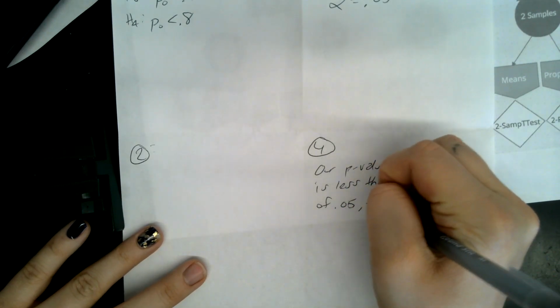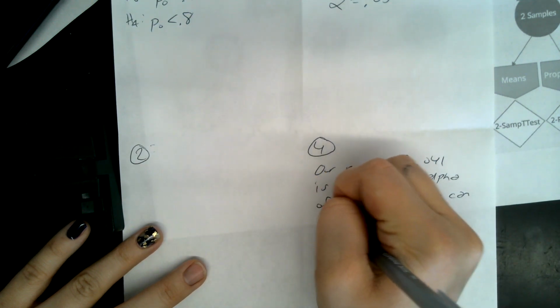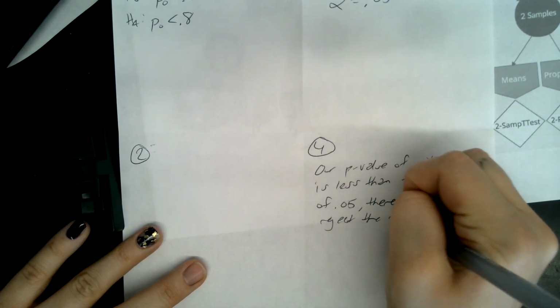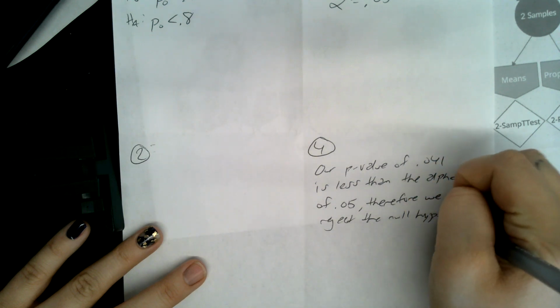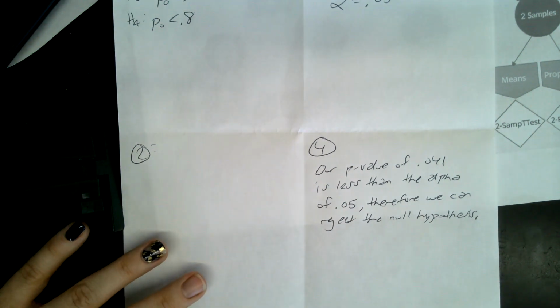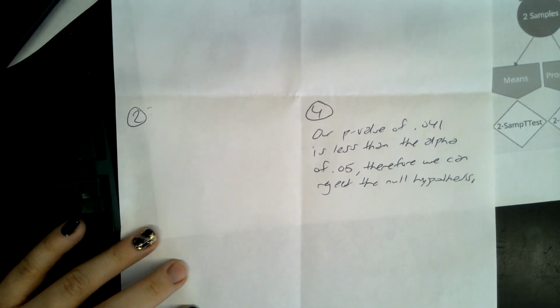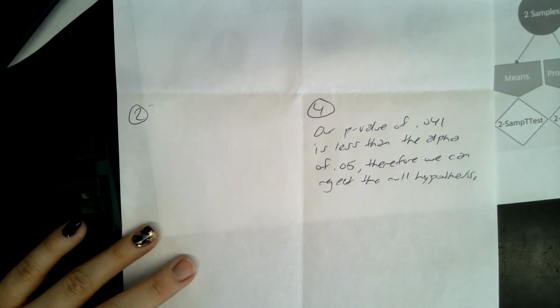Therefore, we can reject the null hypothesis. We reject the null because that p-value is just the likelihood of the null hypothesis. If that p is really low, below our cutoff of alpha, that means it's very unlikely the null is actually occurring, and we're going to reject it.